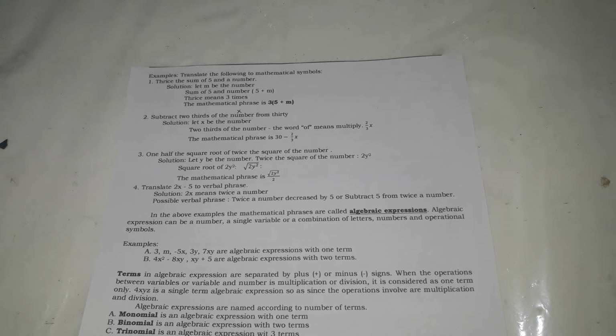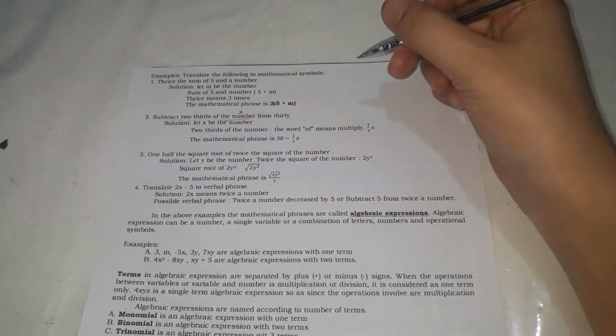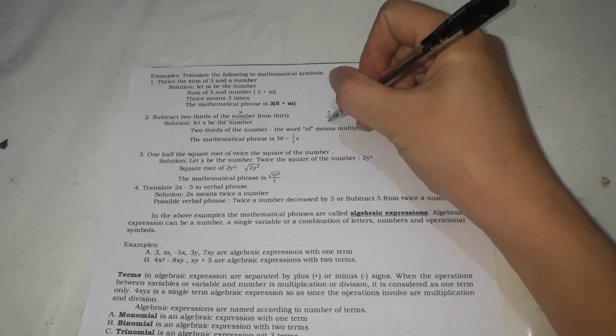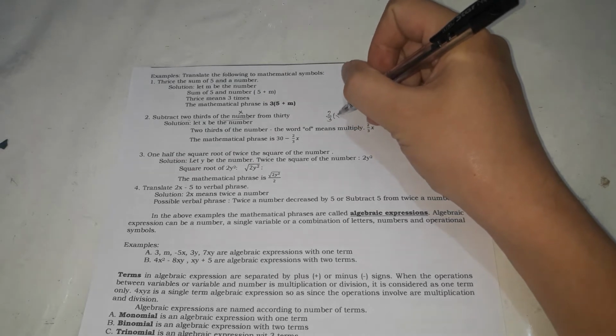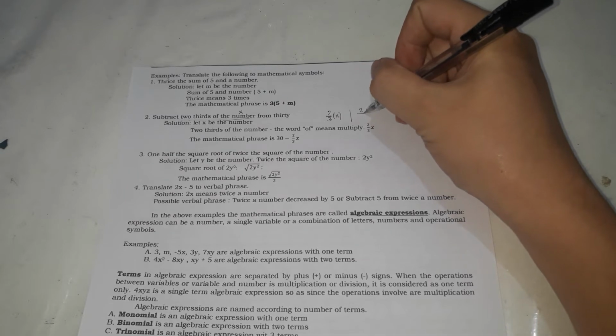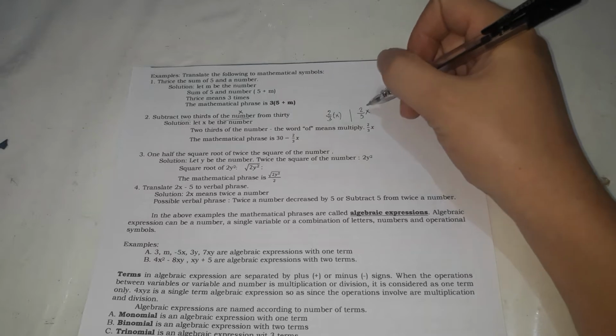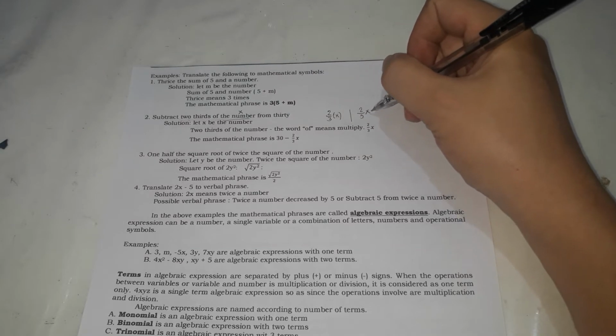So 2/3 of a number, we're going to start with 2/3 of a number. Ibig sabihin 2/3 times x. So you may put it inside x, pero di ba ang sabi kapag magkatabi daw si 2/3 at saka x, ibig sabihin yan 2/3 times x. So 2/3 of a number is 2/3 x.